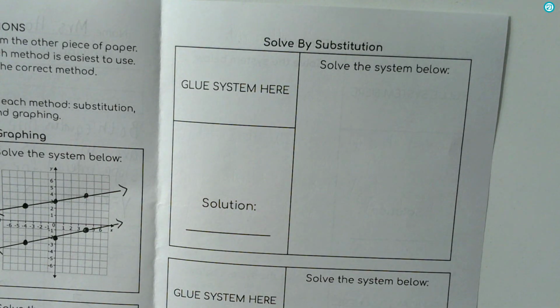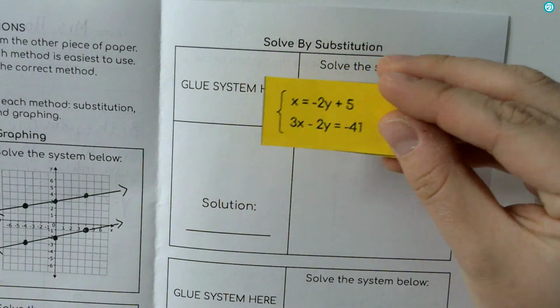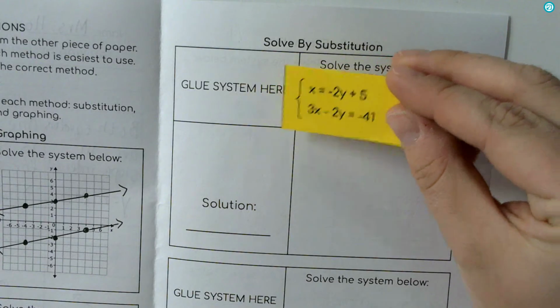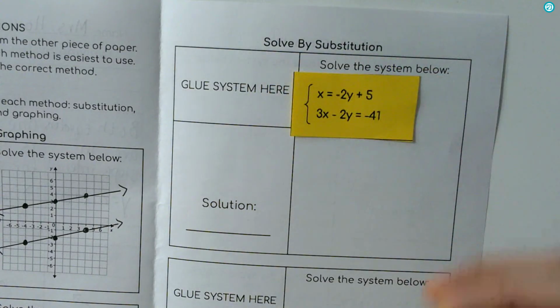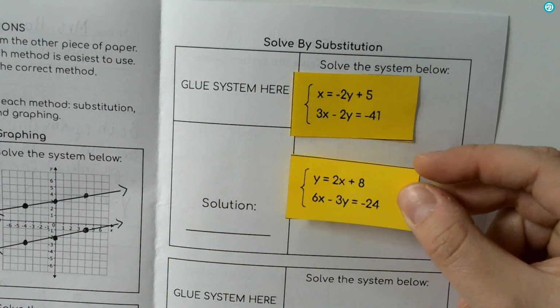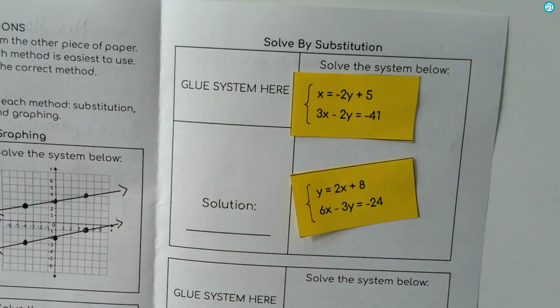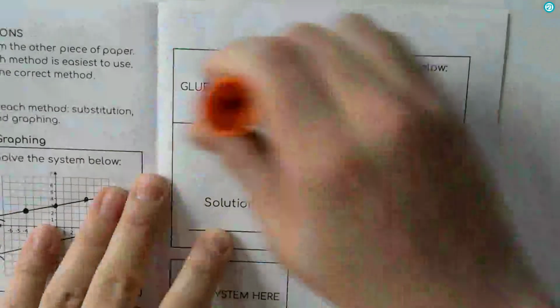Okay. I have this one where the first equation is x equals negative 2y plus 5. And I have this one where the first equation is y equals 2x plus 8. So let's glue those two down in that order. So put the x equals 1 first and the y equals 1 second, because that's the order we're going to do them in.